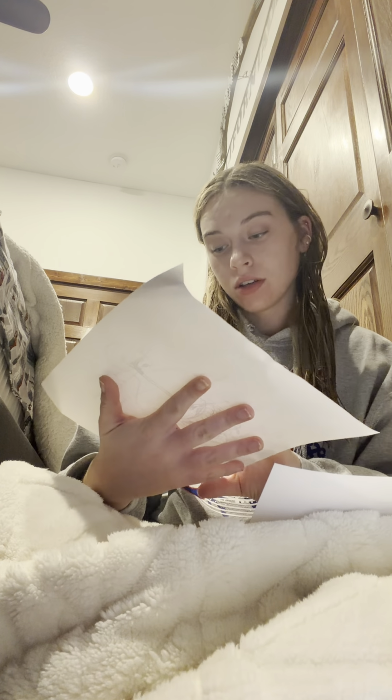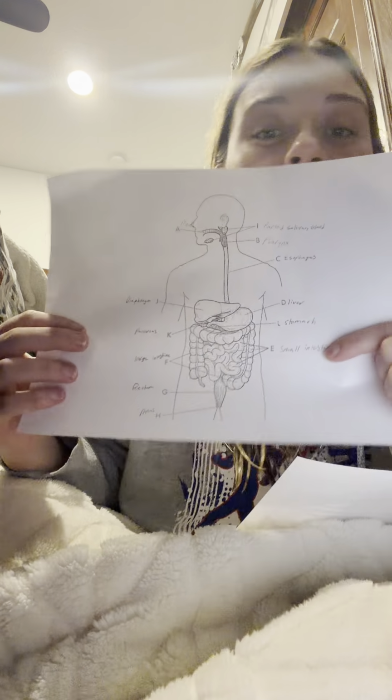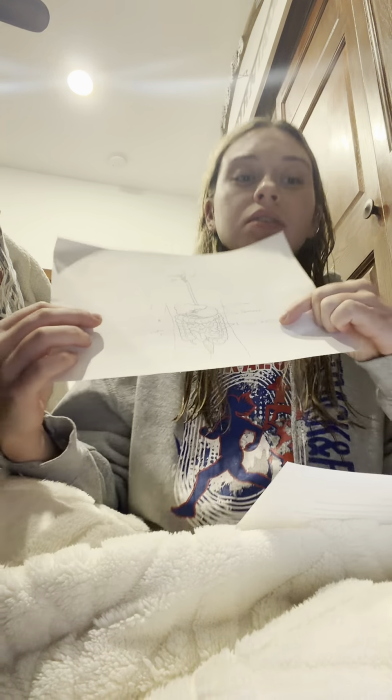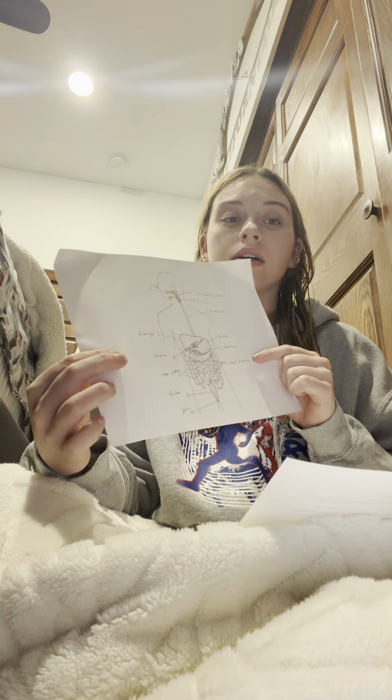And then there's the small intestine, and it is the main site of digestion and nutrient absorption.